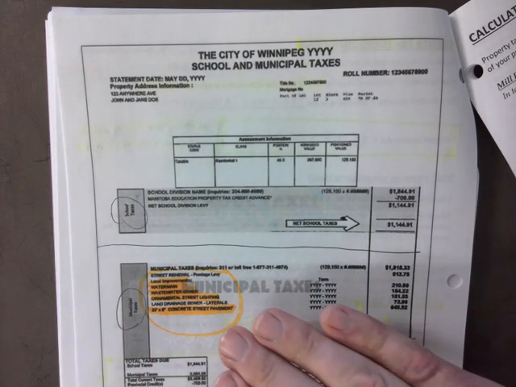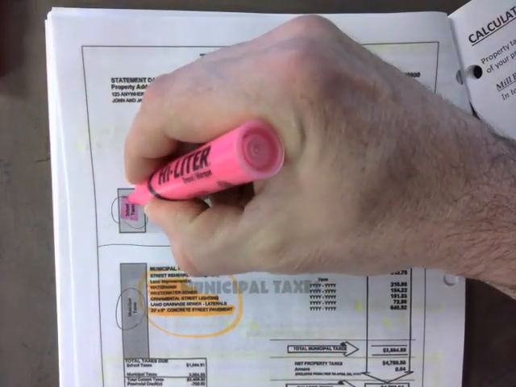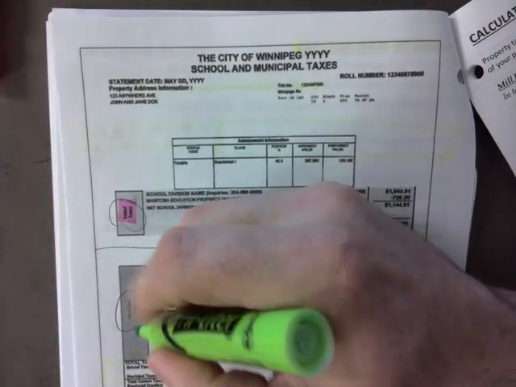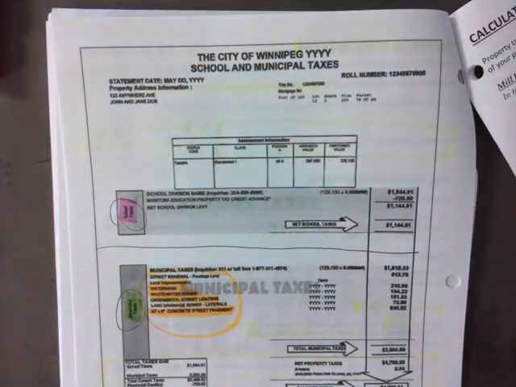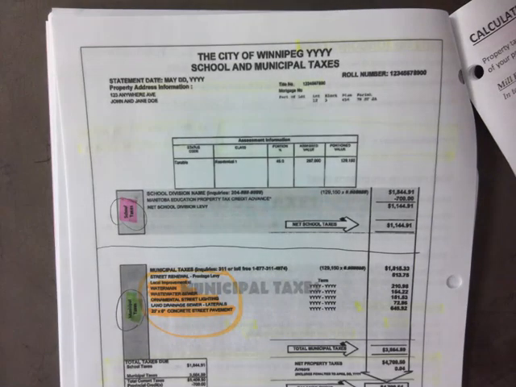So local improvements get bunched up with municipal taxes, okay? So you've got your school tax here, and you've got your municipal taxes here. So school goes for schools, obviously, and municipal is everything else, like the maintenance of the city, basically. Okay?